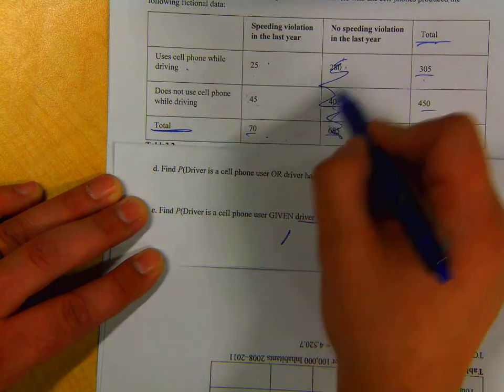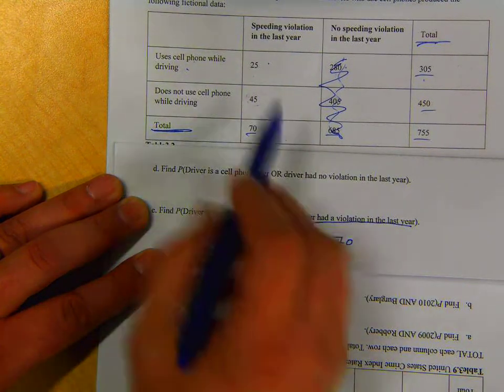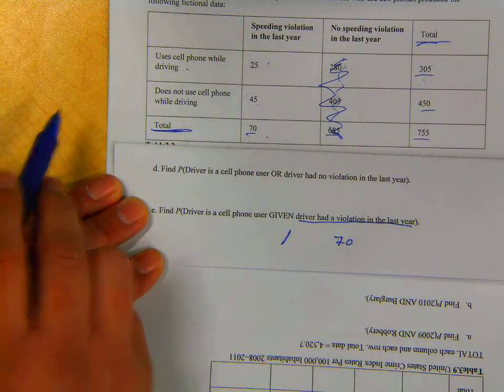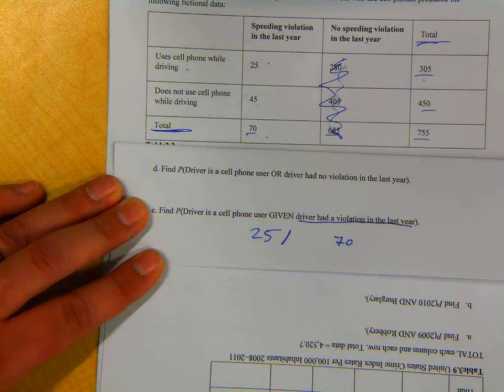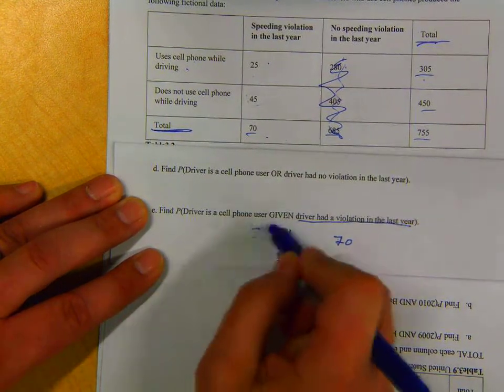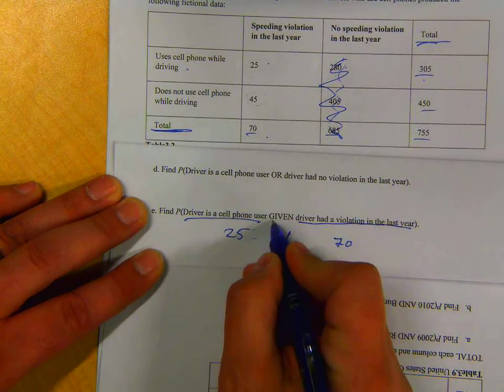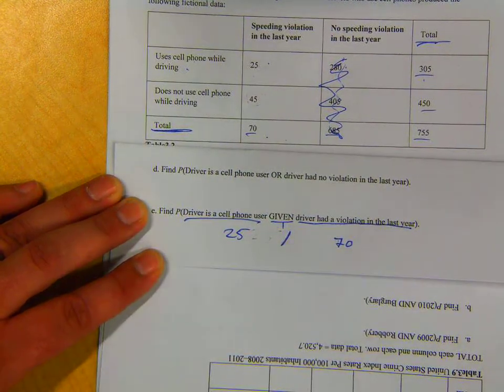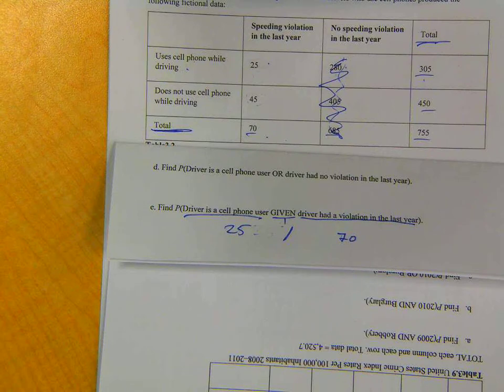We no longer have the other group; it's gone from our population. So I got 25 people in this group divided by 70 people in the other group. But I'm going backwards, starting with what I'm dividing by to find that group of people that I'm given.